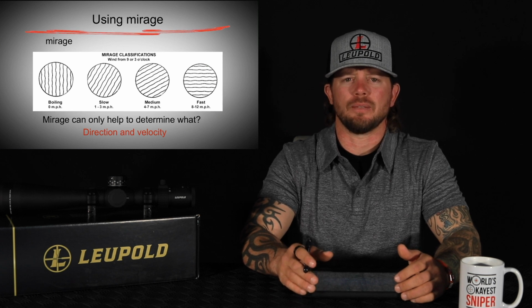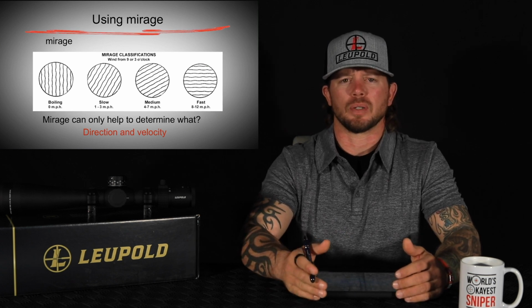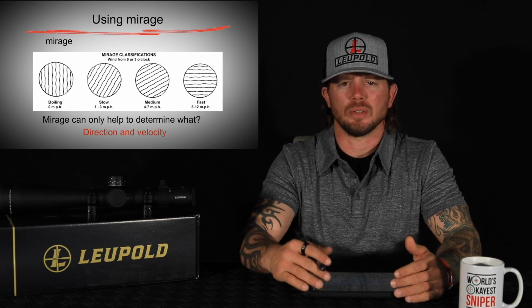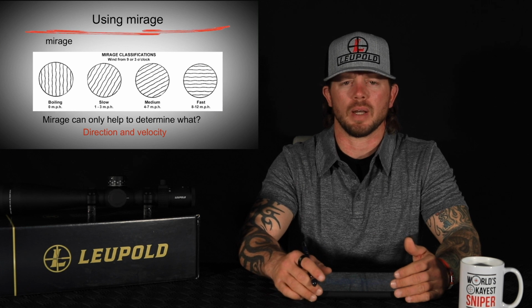Now you cannot get value. You cannot tell if the waves are blowing at a 45-degree angle to your position. So value's out of the question, right? Direction, velocity of the wind, those are the two factors.